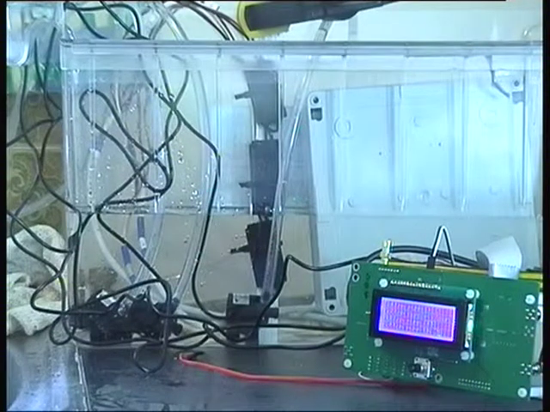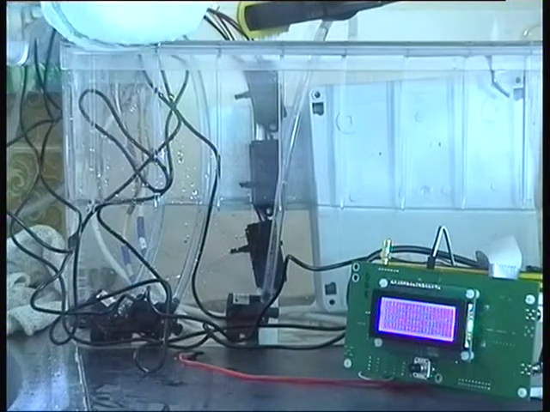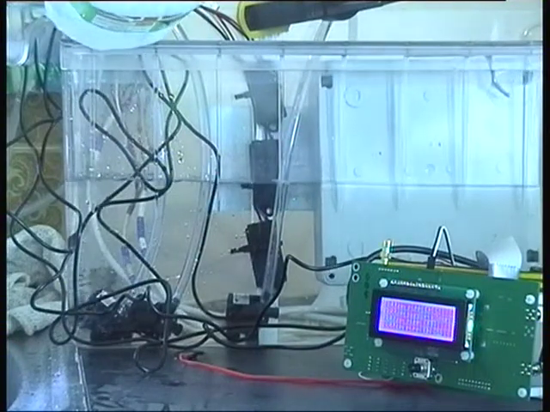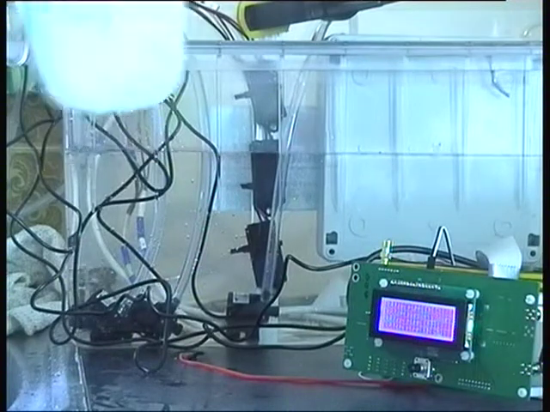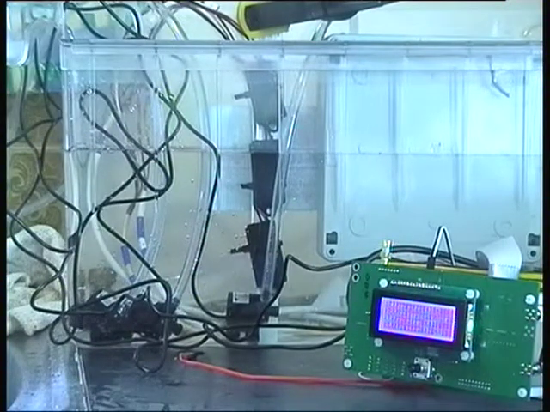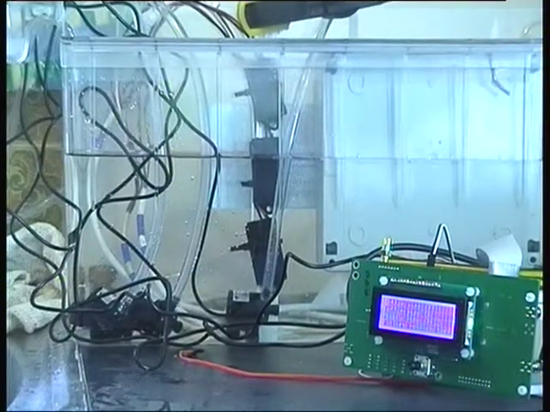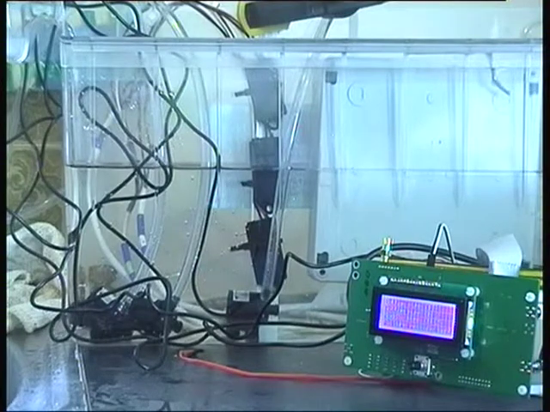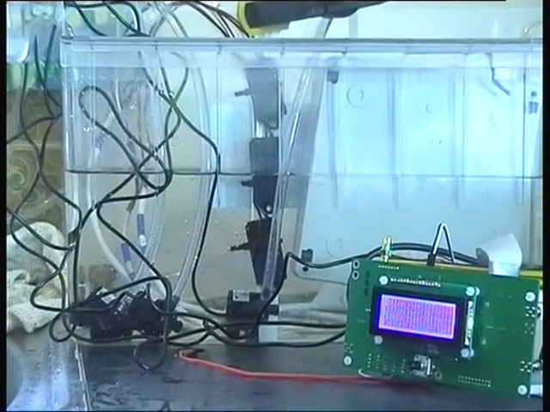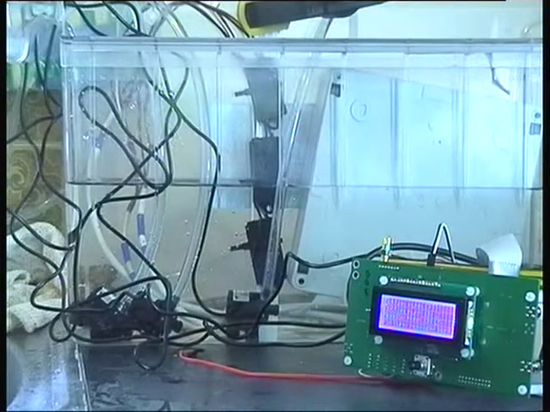We are simulating a failure. The middle sensor is now covered and switches on the middle pump, which will lower the water level, hopefully to the correct operating level.